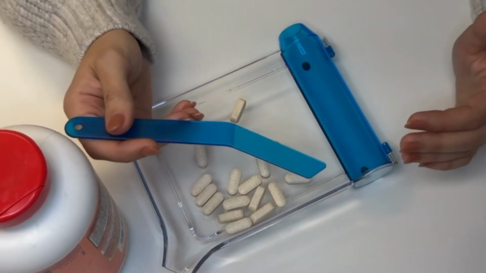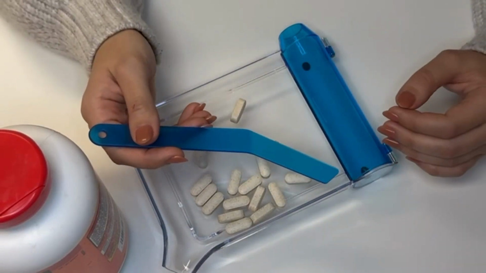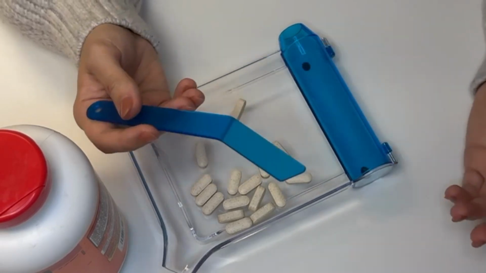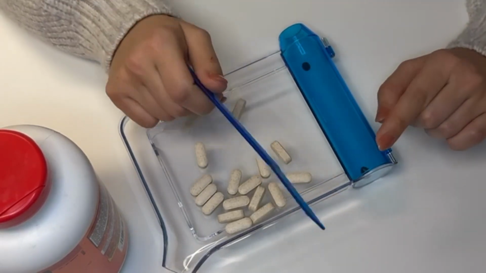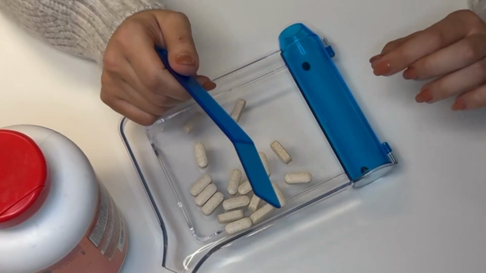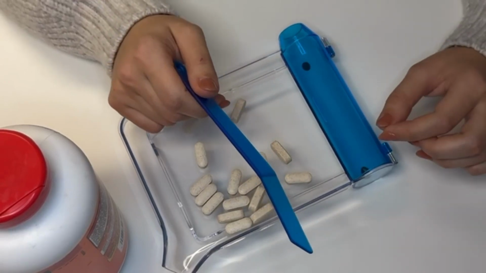That's the full breakdown of the pharmacy counting tray and the two main counting methods. Use the technique that gives you the most control and consistency.